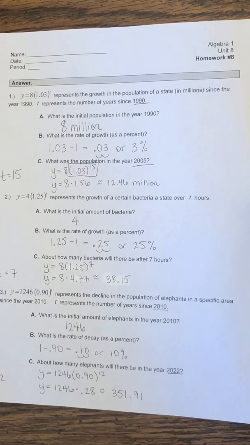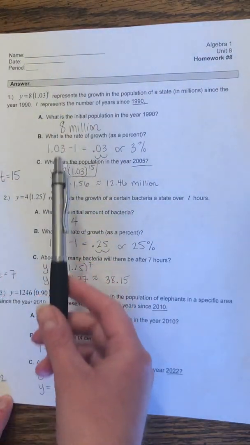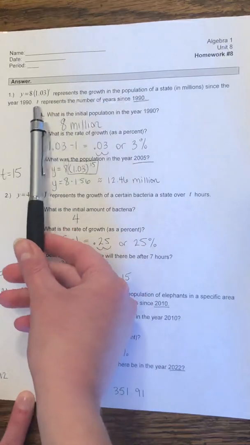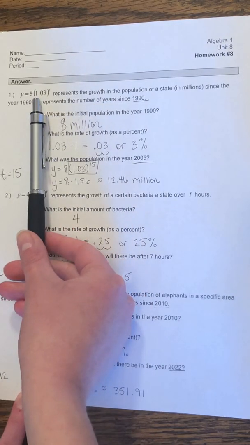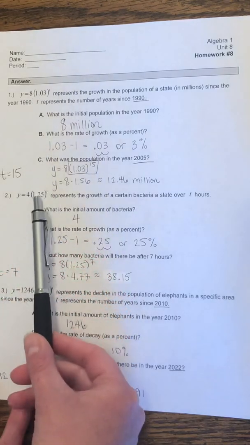For the video for today, we are just gonna go through a couple things on homework number 8. So yesterday's video, we talked about exponential growth and decay. So on the front of the worksheet, we have word problems where I give you in the word problem the model of exponential growth or decay. And then I ask us a couple of questions.